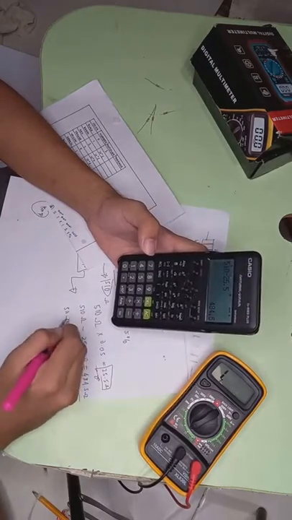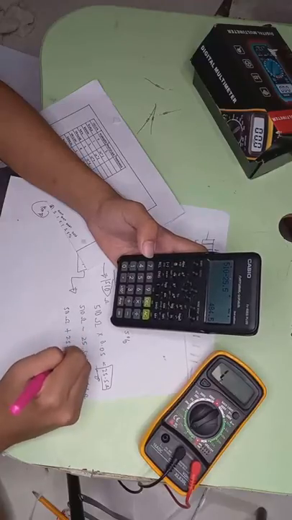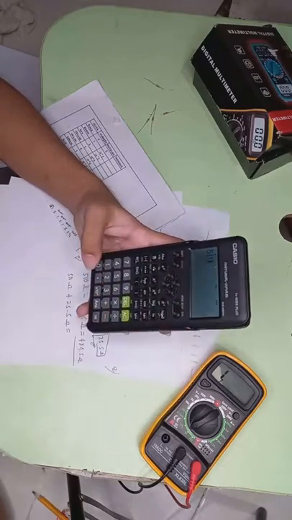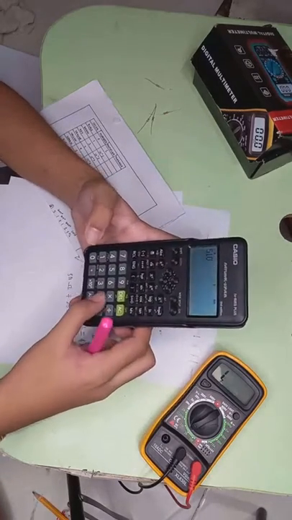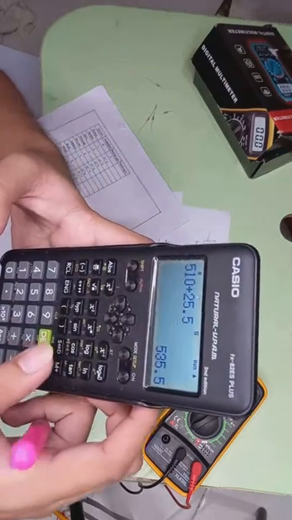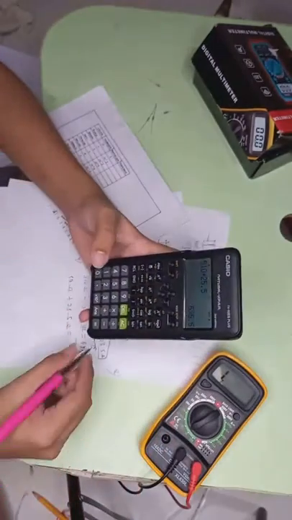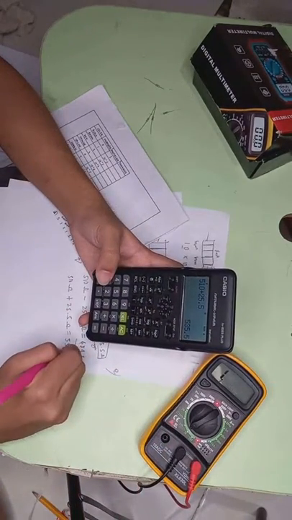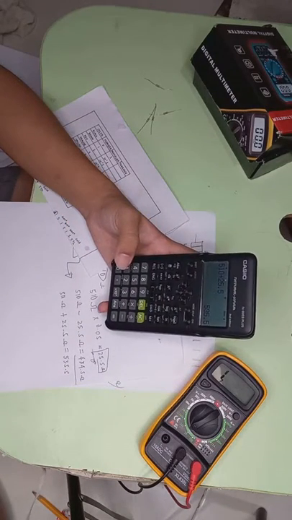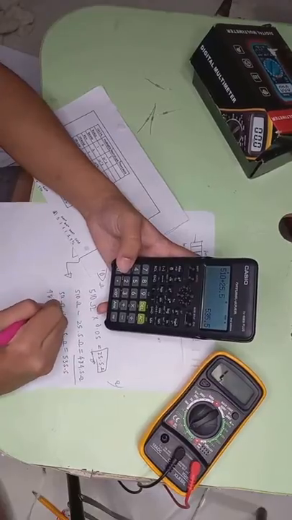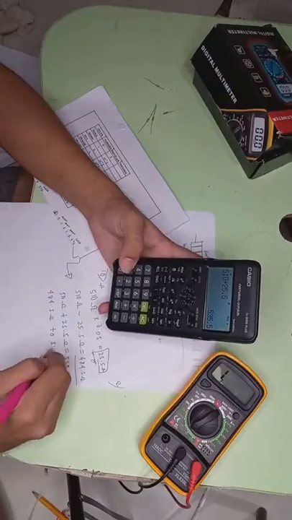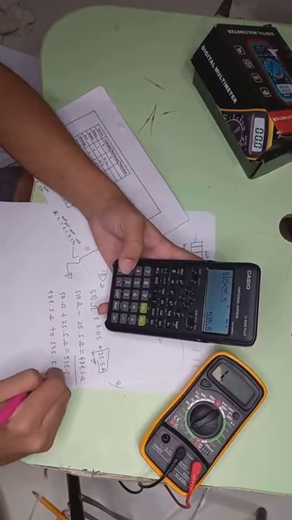Second is 510 plus 25.5, which equals 535.5 ohms. So the resistor ranges from 484.5 ohms to 535.5 ohms.